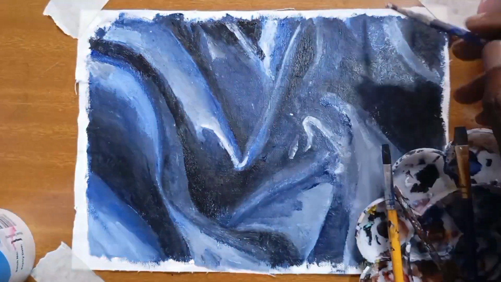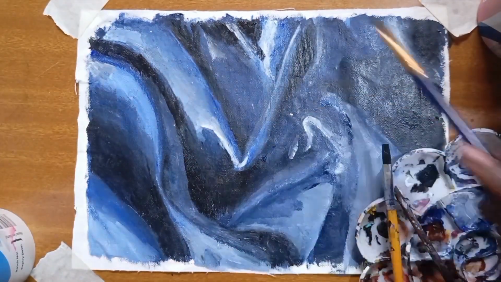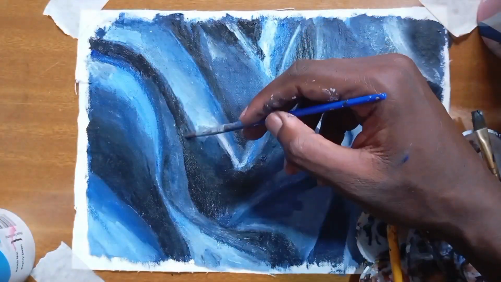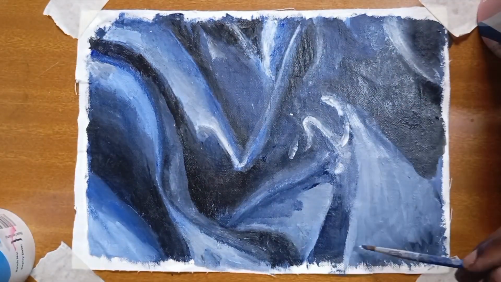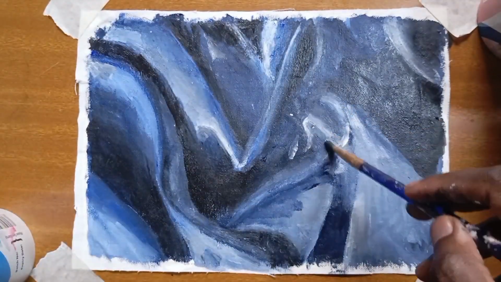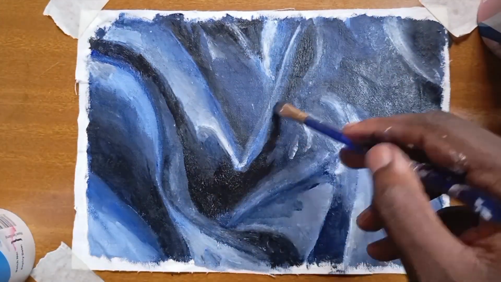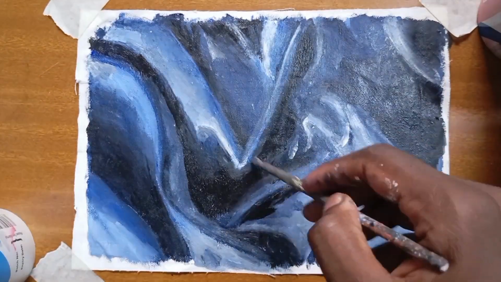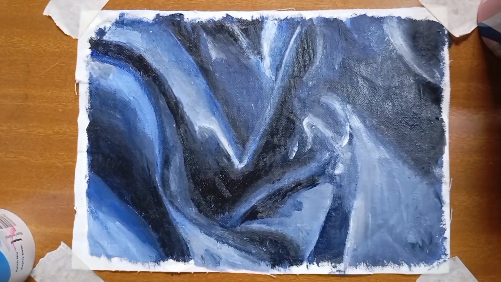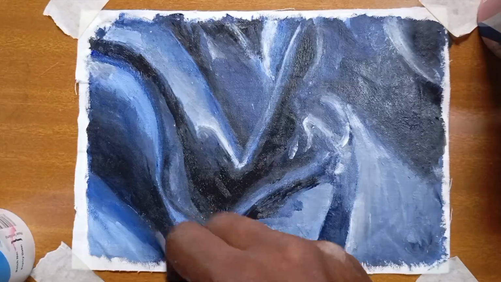So this is how it will look like. If I need to make it more realistic, I need more time, especially more time and patience in terms of layering, and also navigating through using the brushes. I just need a bit of patience. So that's the end result.